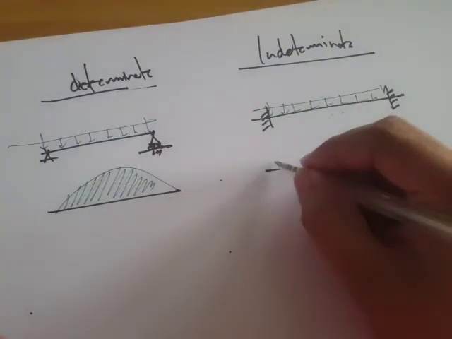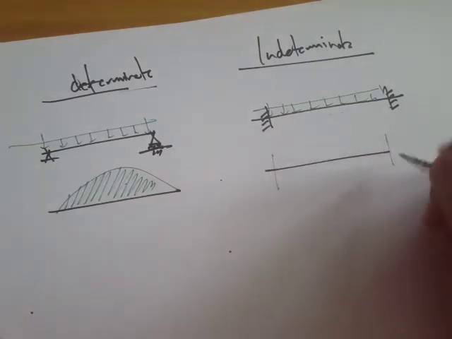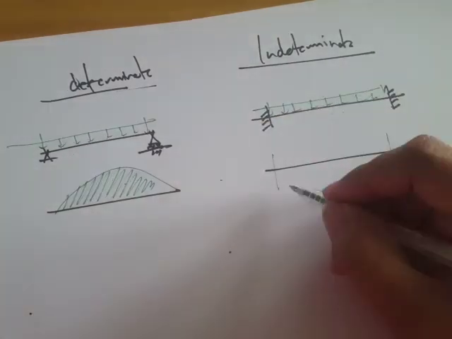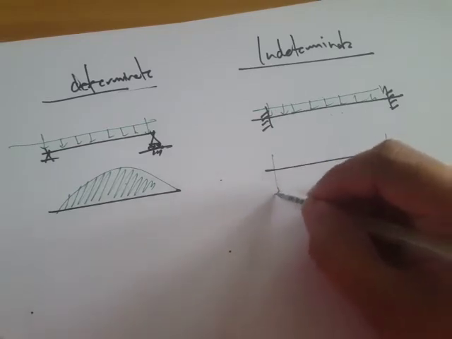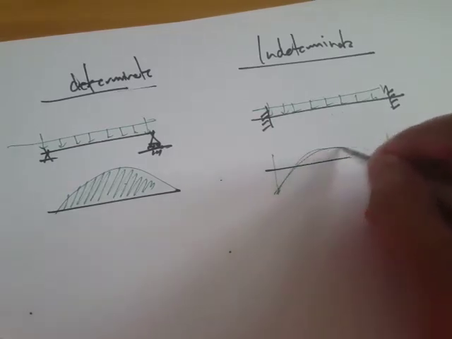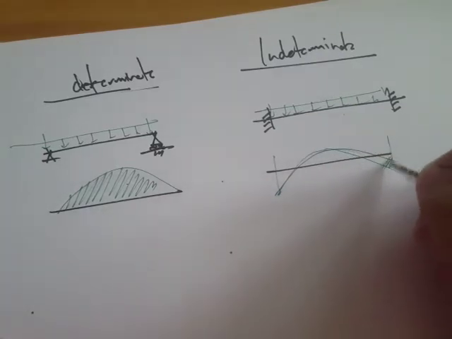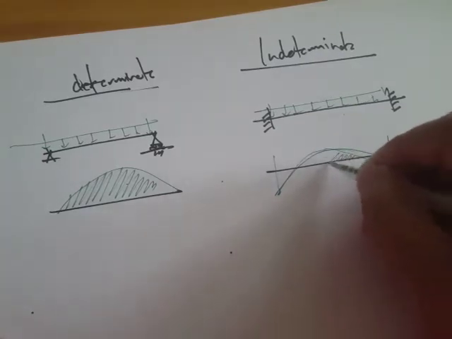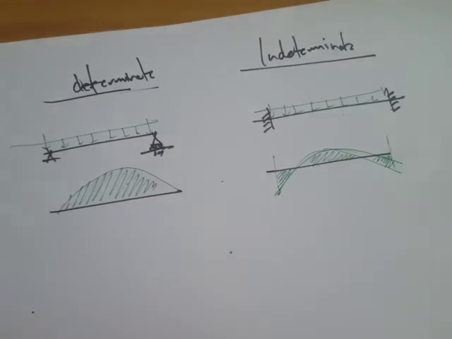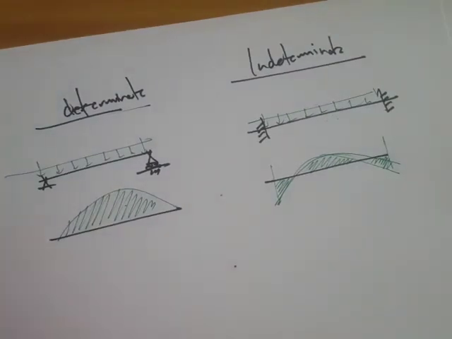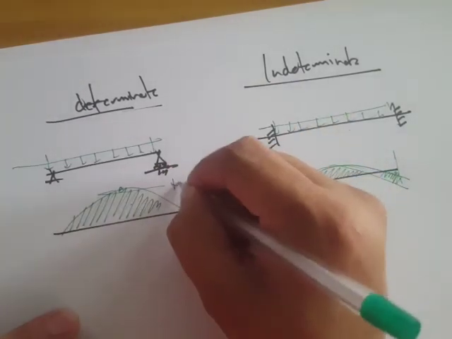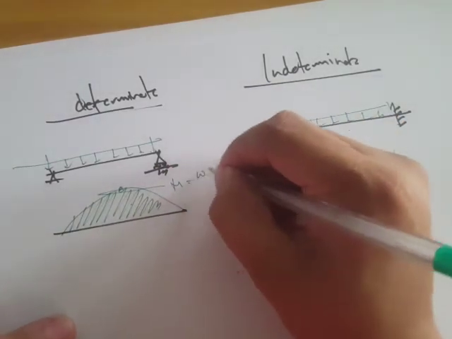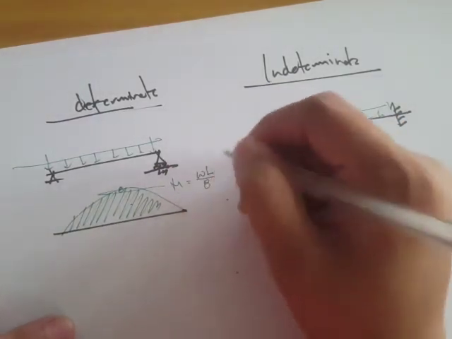Whereas for these indeterminate structures, we have a moment like this. The value here is, if I remember it correctly, WL over 8.